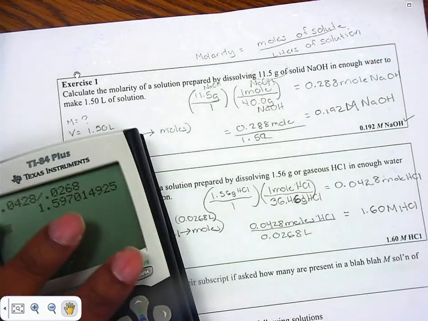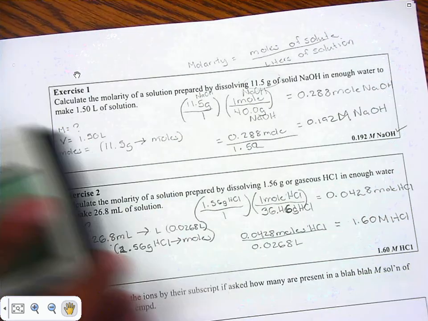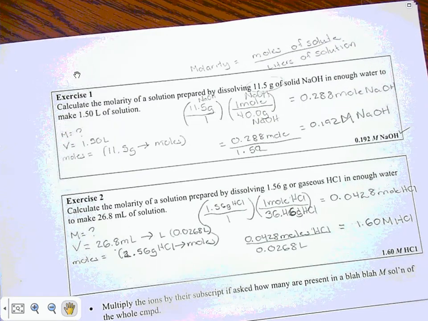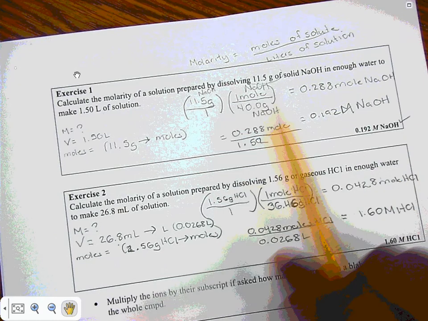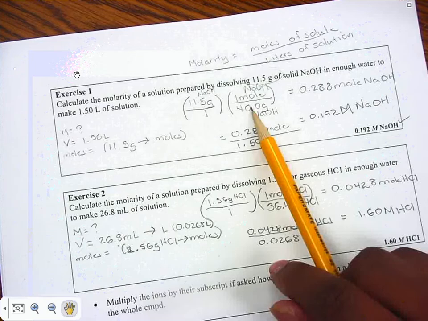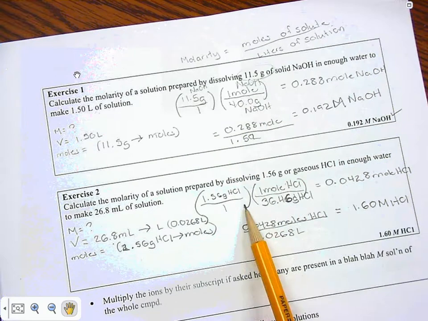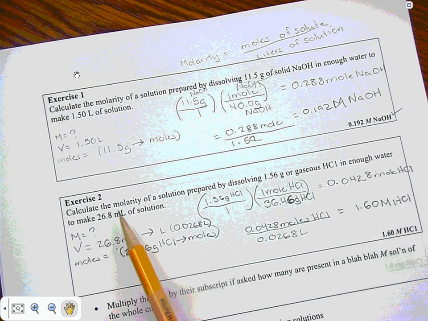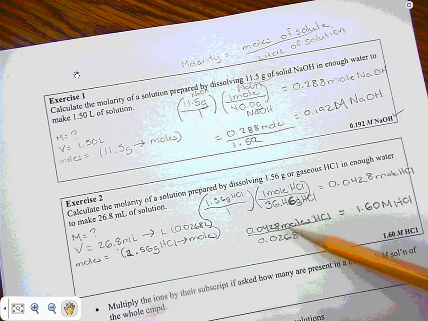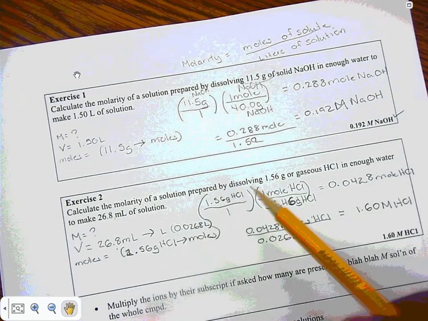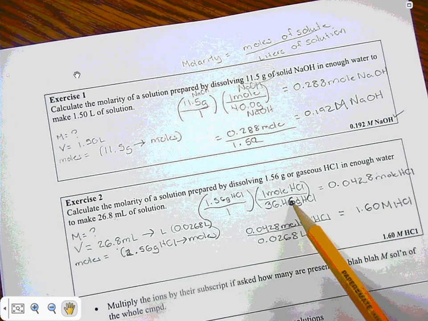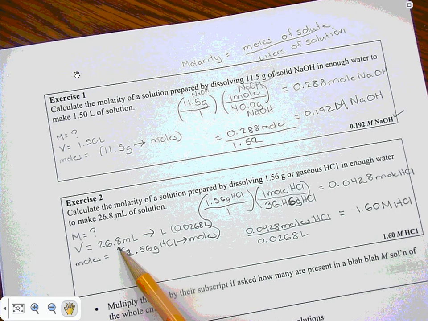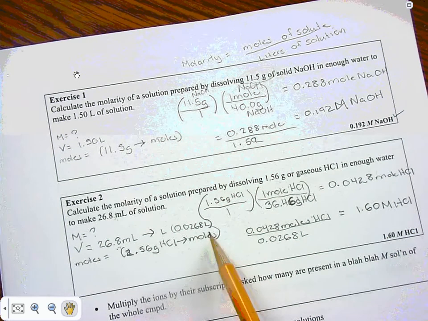So in the first question, you're given your volume in liters, and you're given a mass in grams, which you're then tasked with converting to moles by dividing by the molar mass. In the second question, you're given your mass, and your volume of solution is given in milliliters, so you have to convert both of those to effectively solve it, converting this one by dividing this by the molar mass, and then converting the milliliters to liters to get your answer.